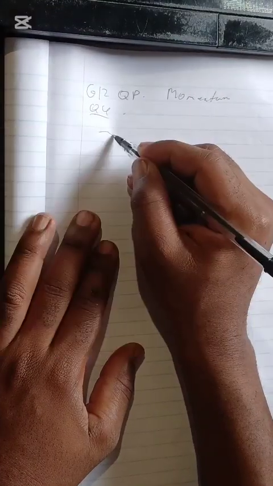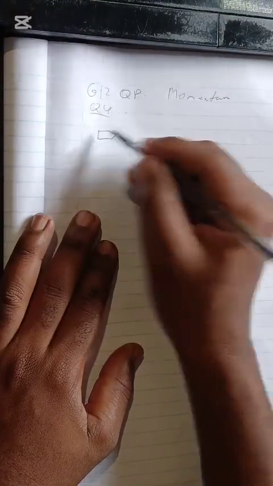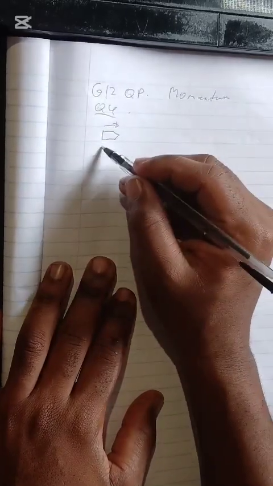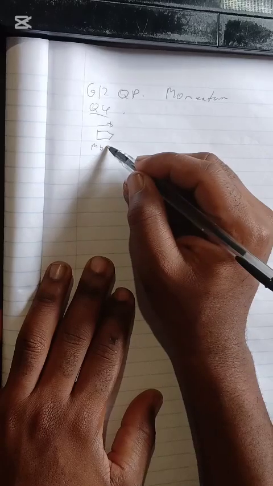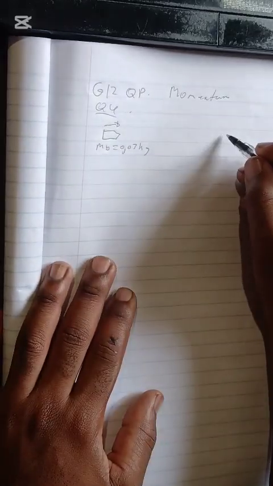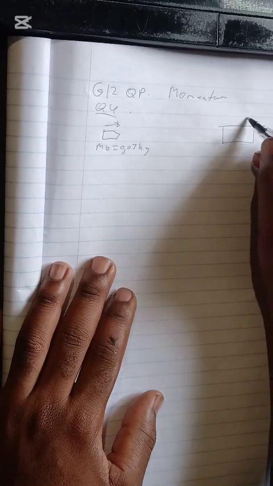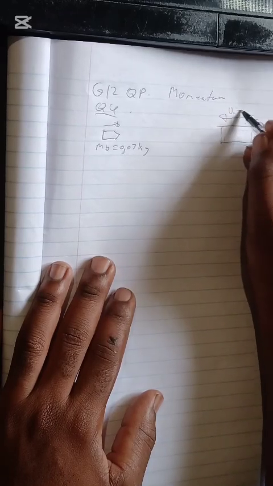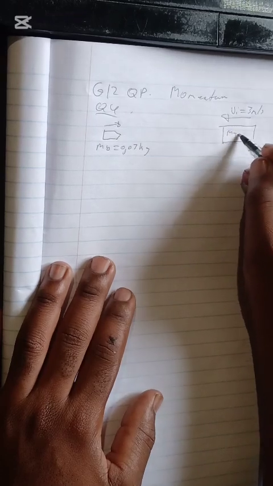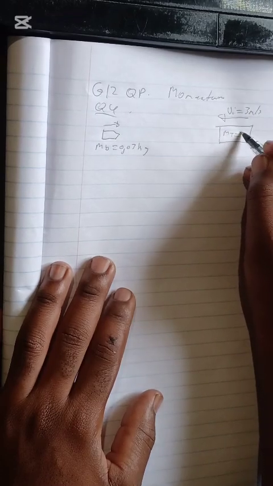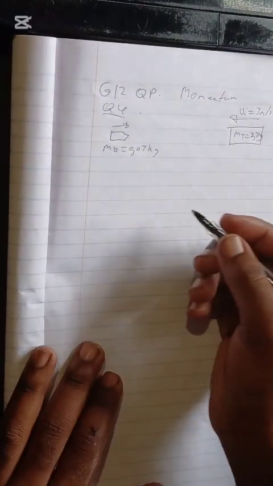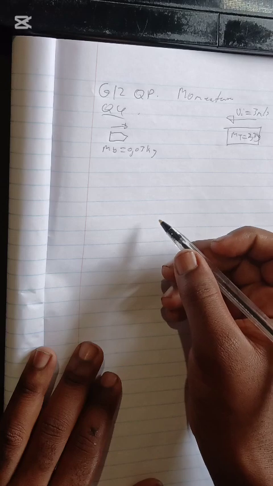We have a bullet here which is going to the right with a mass of the bullet equal to 0.03 kg, and then we have a trolley that's traveling to the left with an initial velocity of 3 meters per second with a mass of the trolley equal to 2.7 kg. So what else do we have here, guys?